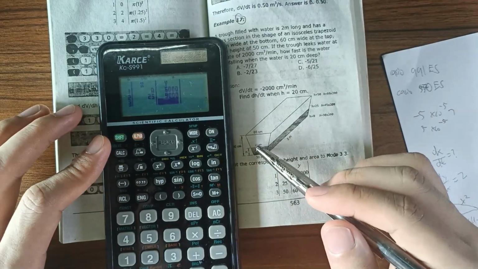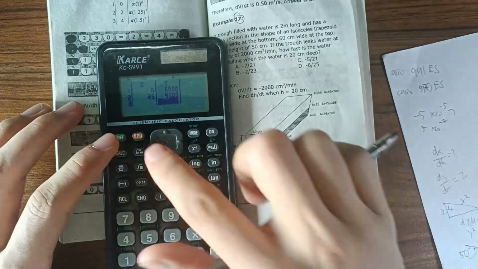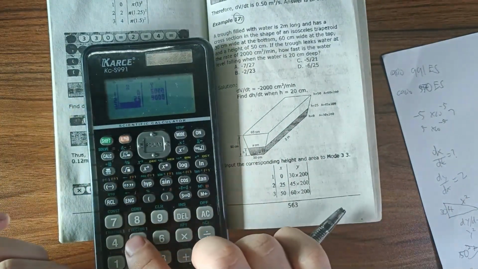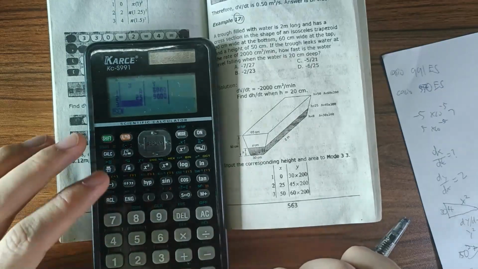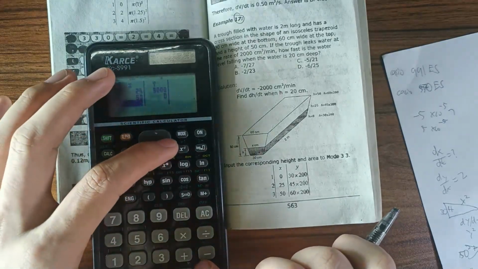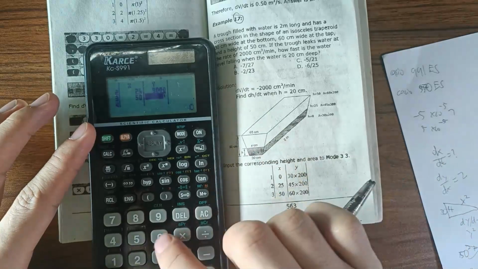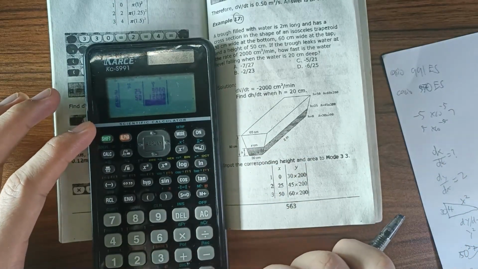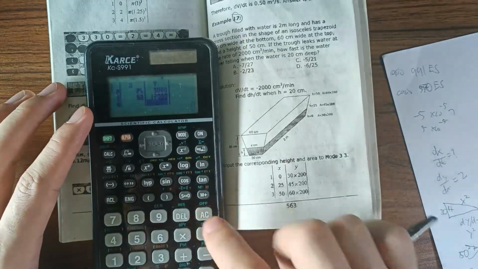Then multiply it by 2 meters. Then lastly, at the top, we will have 50, then 60 times 2 meters, then equals AC.